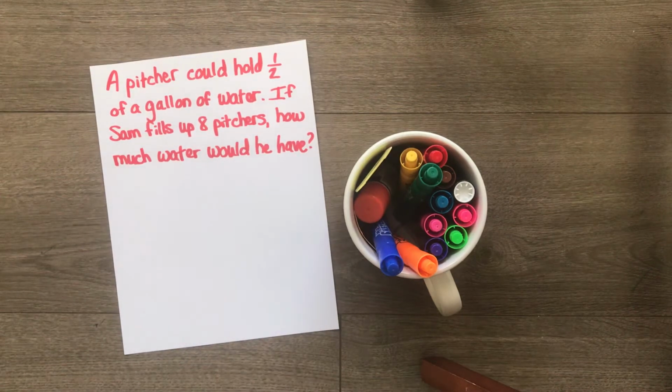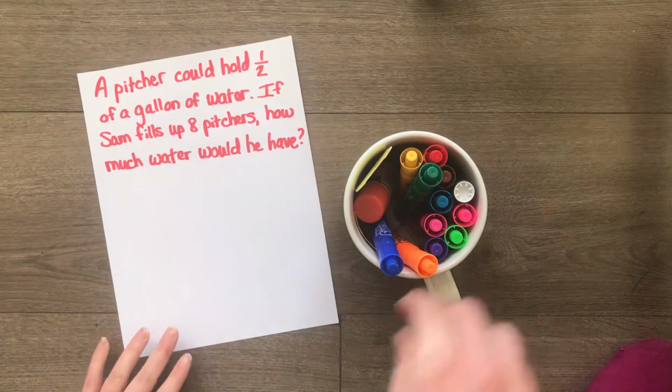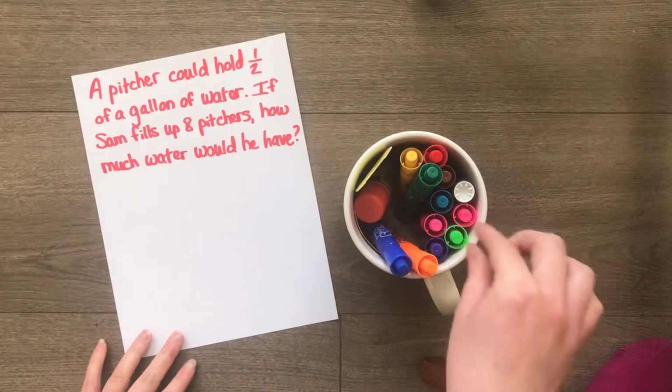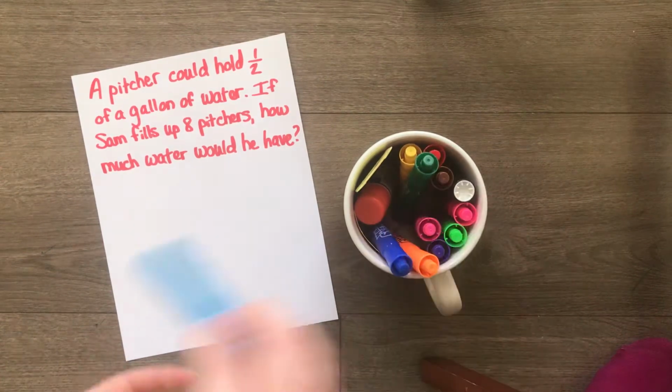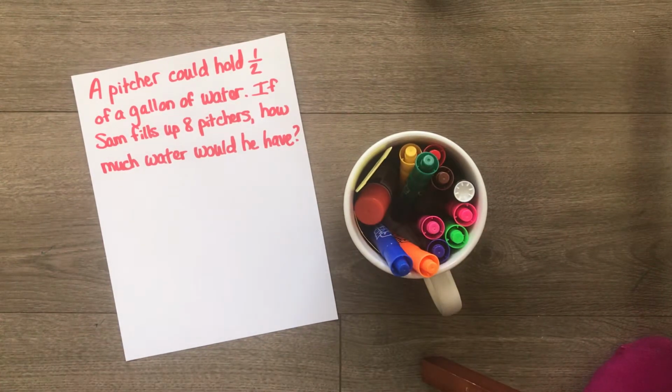A pitcher could hold 1/2 of a gallon of water. If Sam fills up 8 pitchers, how much water would he have? Well, remember, we want to start off with our 4 boxes.